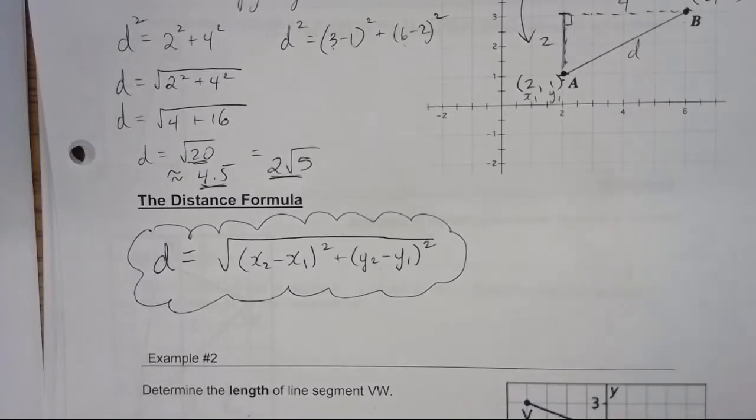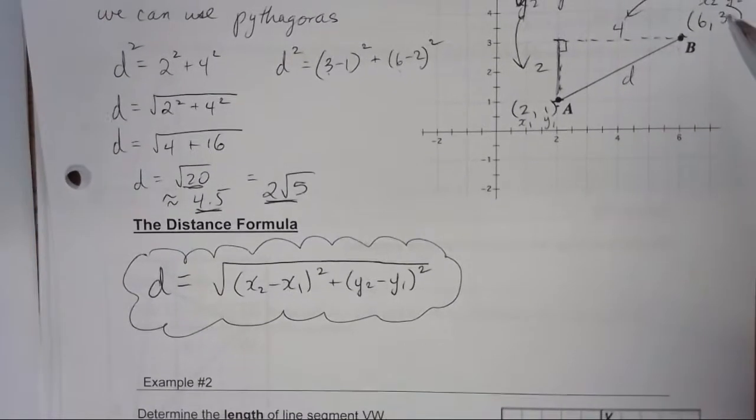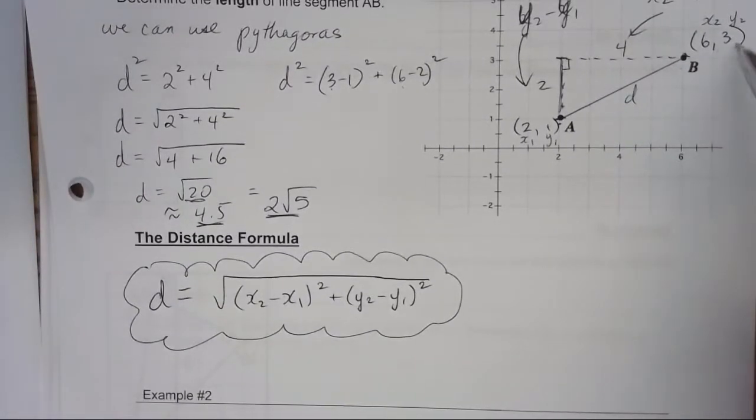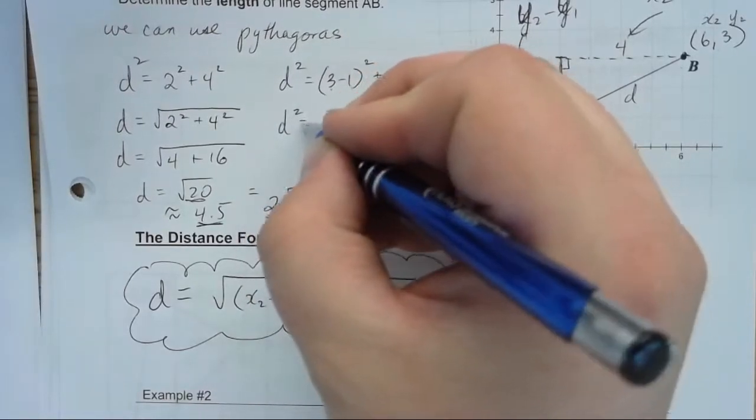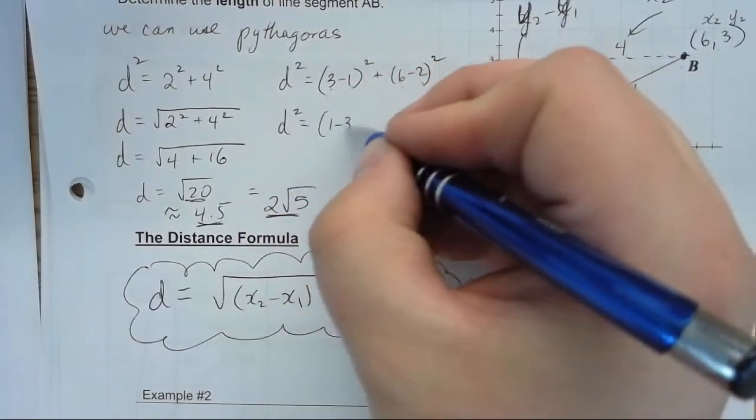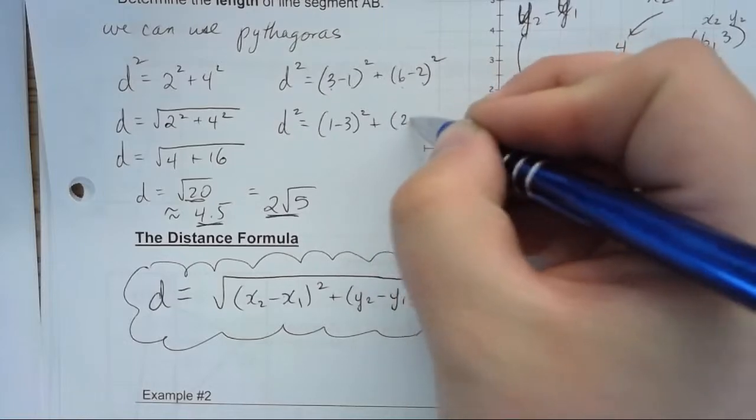Here's something interesting. It was kind of arbitrary for me to call this the second y coordinate. What if I had called this x1 and y1? Would I have gotten a different answer if I'd have had this? Let's think about that for a sec.